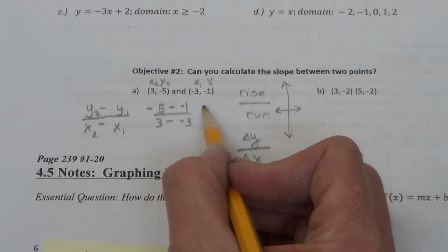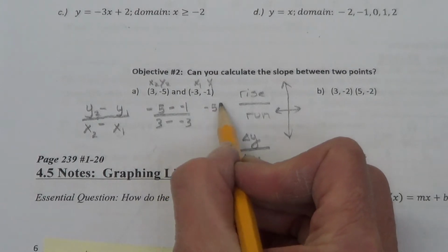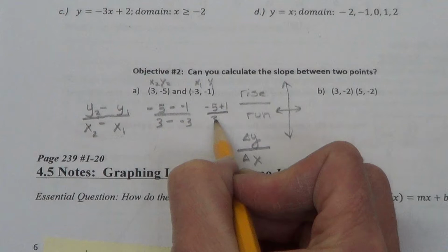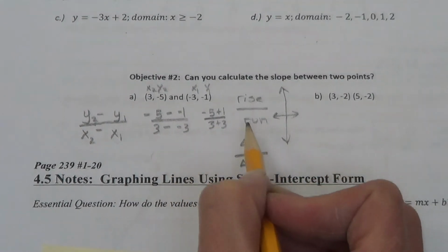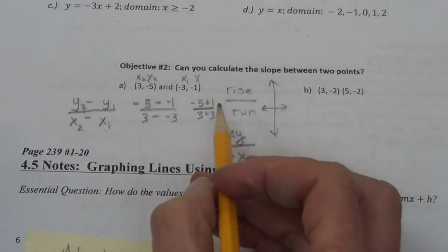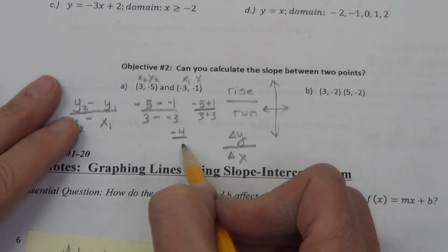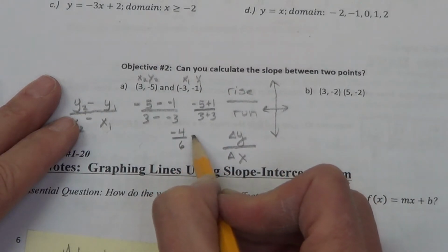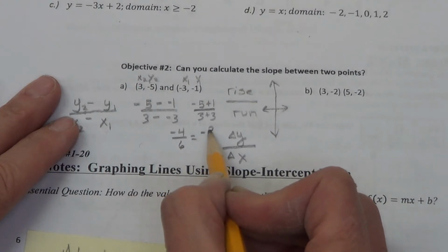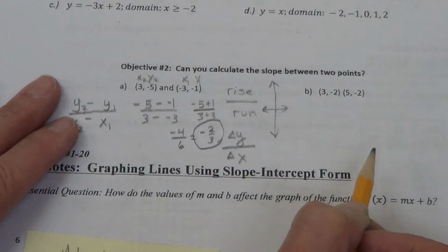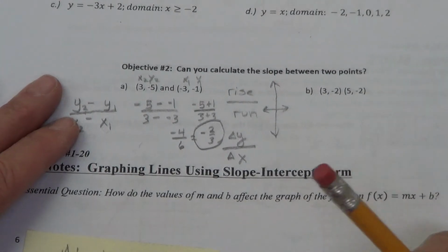So negative 5 plus 1 over 3 plus 3. Negative 5 plus 1 would be a negative 4. 3 plus 3 is 6. So we end up with a negative 2/3 when we reduce it. That is our slope from one point to the other.